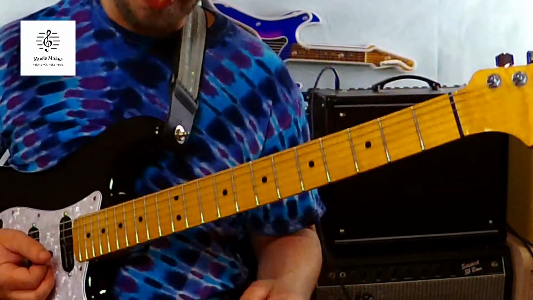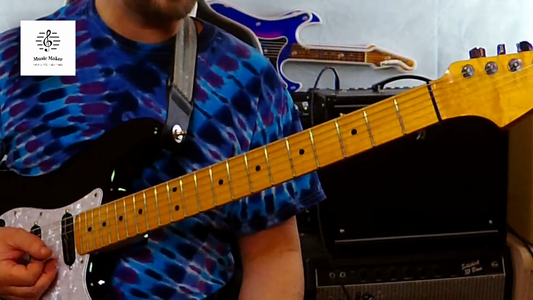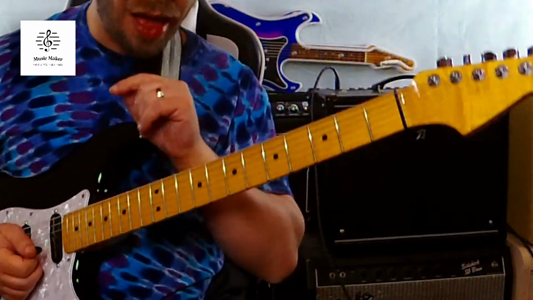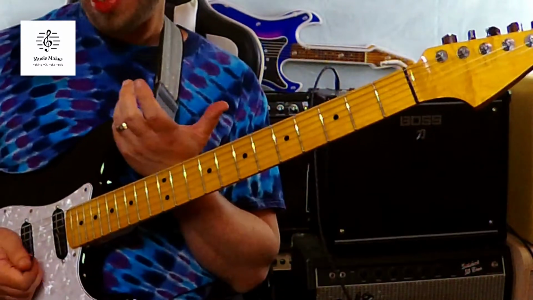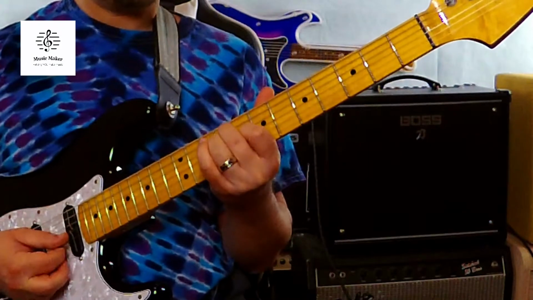Now here's the thing though. When I listen to the recording of the Dead playing it, I can hear they're almost doing some bluegrassy kind of licks in there. So I like to take those right out of these chords. So you're doing this, right?